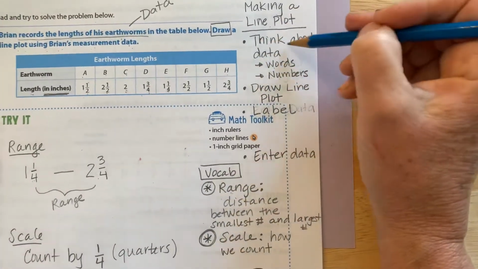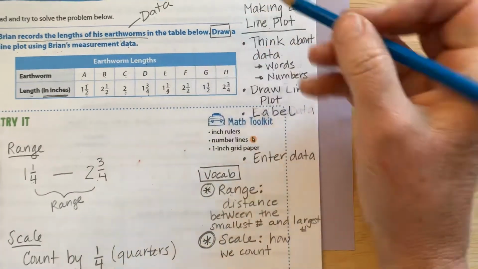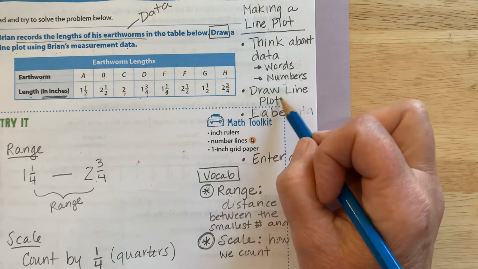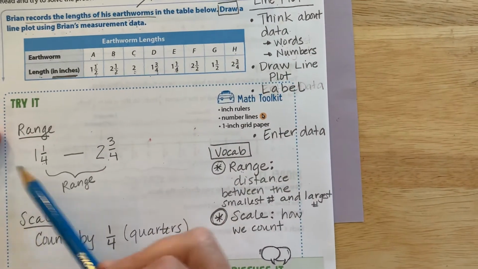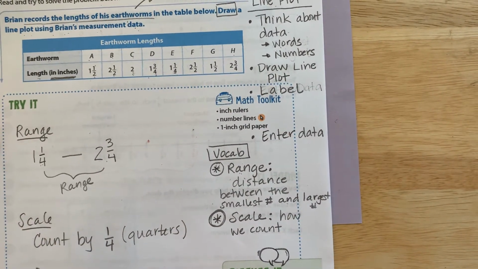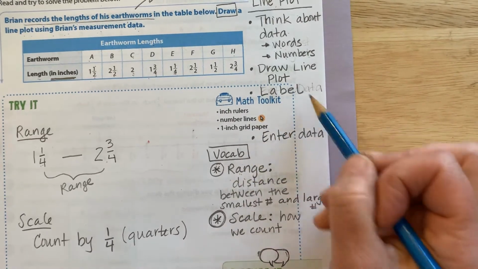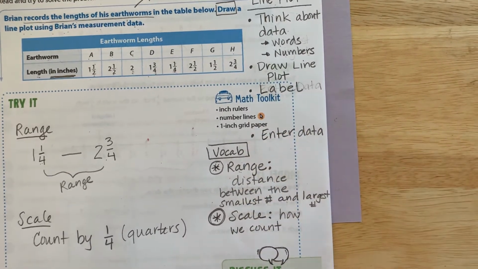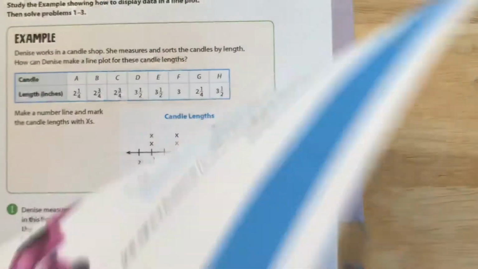Okay, so we thought about the data. We looked at what the words mean. We figured out what the numbers mean. And in order to draw our line plot, we now know our range and we know our scale. So we're going to go to the next couple of pages and they're going to help us and show us how to label and enter the data. Okay, turn the page.